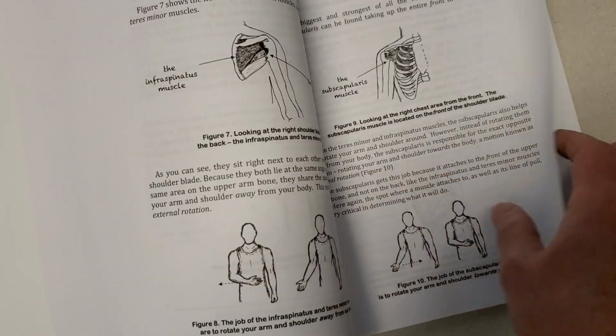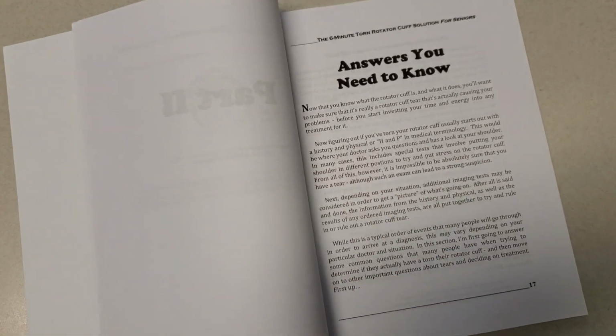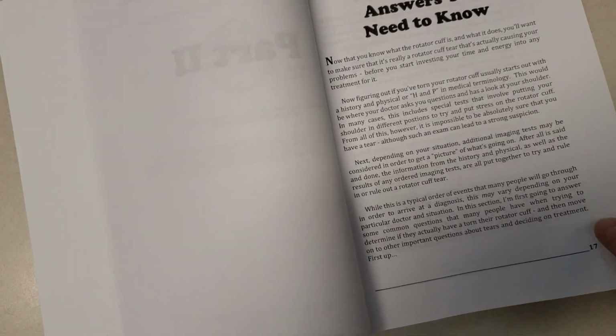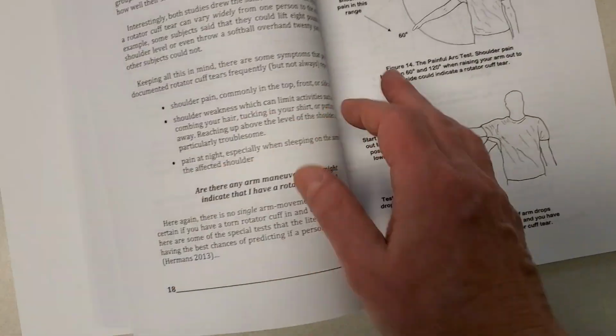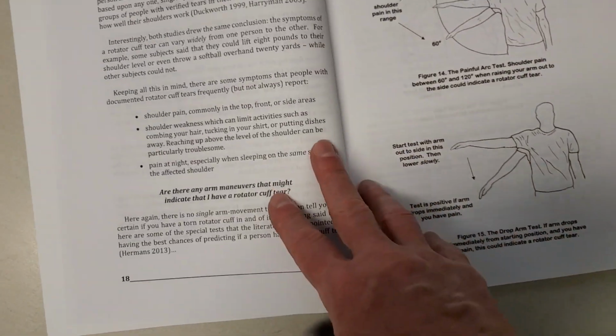Real briefly, this book: what exactly is a rotator cuff? It goes over the anatomy, which I think is a good idea, so you know how things are put together. Exercises mean more if you know how your shoulder is put together and what you're doing the exercises for. The book gives the answers you need to know. It uses kind of a question-answer format.